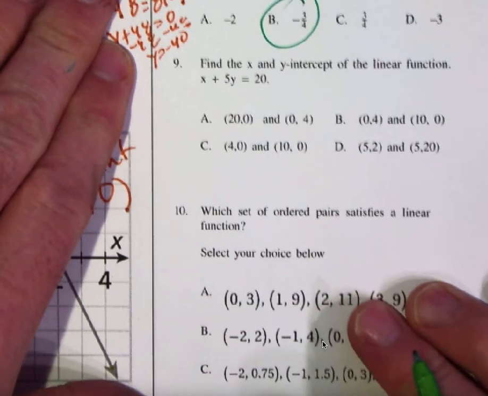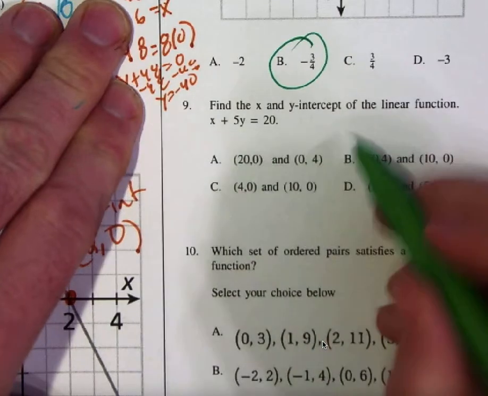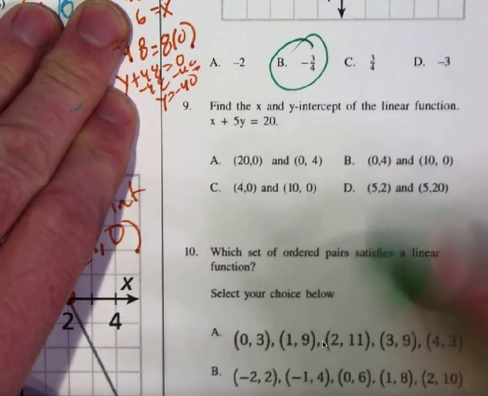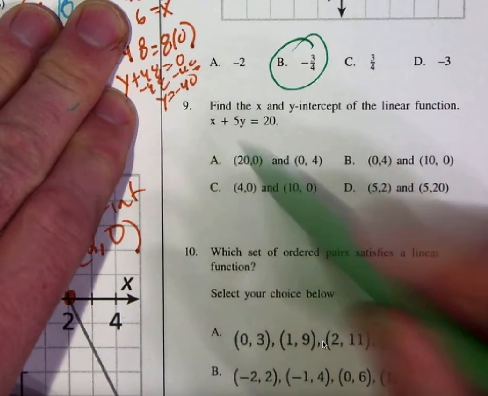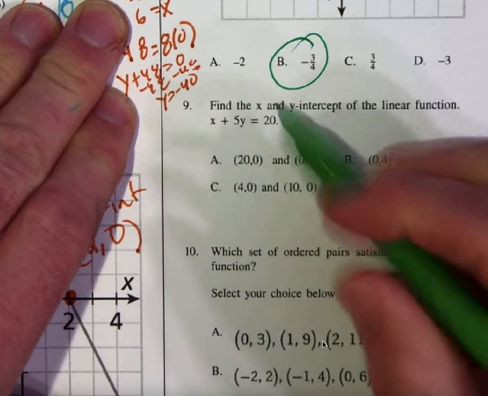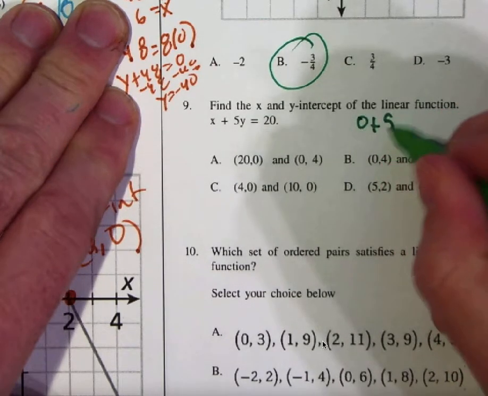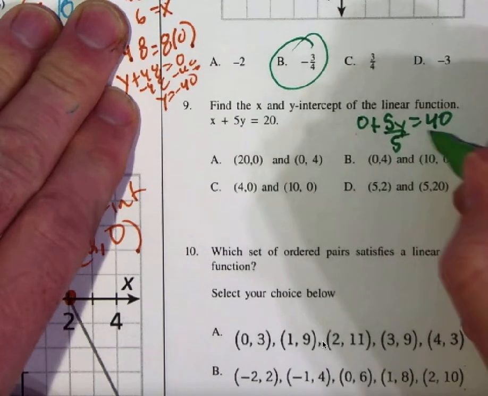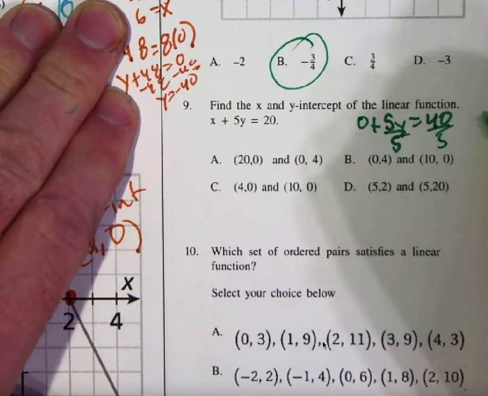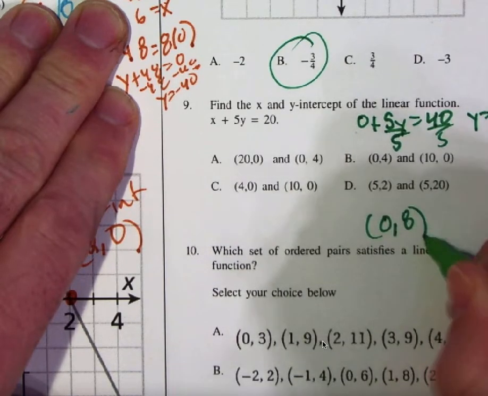Number 9, find the x and y intercepts of this linear function. Okay. So another one around x and y intercepts. So let's figure it out. So it's a tic-tac-toe. I just showed you that, so I'm going to put 0 in for x. Let's see if I can get y. So y is 8. So one of the intercepts is 0, 8.